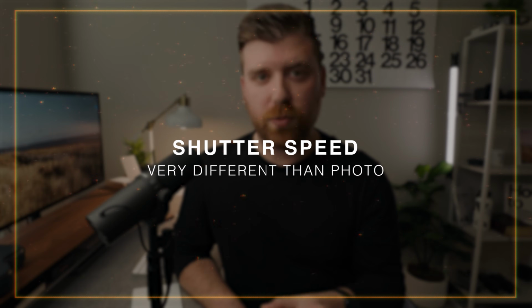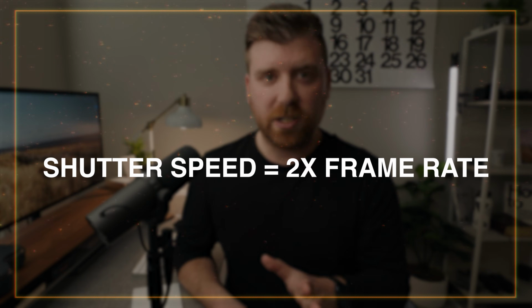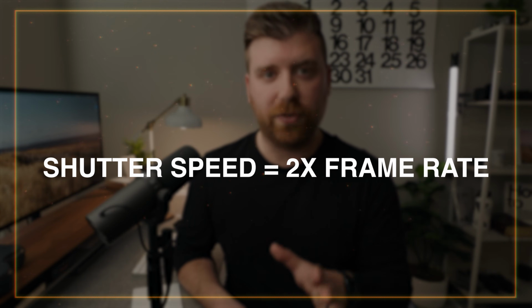Shutter speed, however, is where things get very, very different between photo and video. On a photo camera, when you're shooting stills, you can kind of do anything you want with your shutter speed. With video, you actually have a defined shutter speed that you have to use depending on the frame rate that you've chosen for your video. And the formula for shutter speed is very, very simple. Your shutter speed needs to be double whatever your chosen frame rate is.